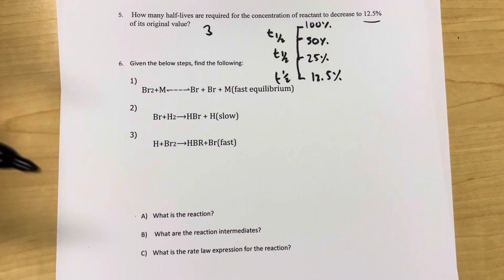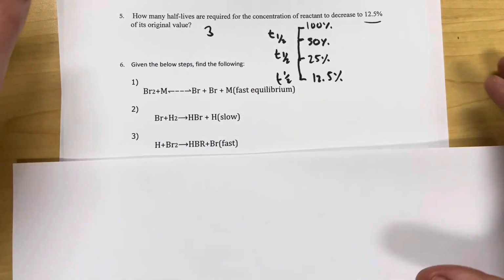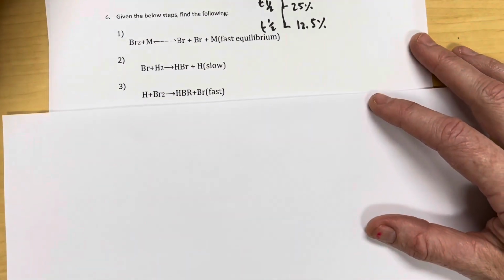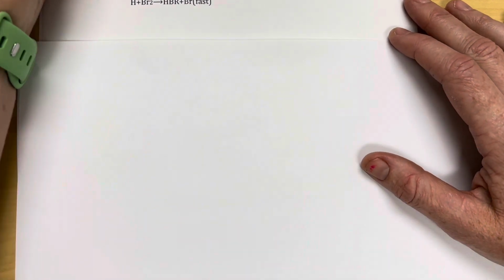First, question A says, what is the overall reaction? So for the overall reaction, we have to add these steps up. In fact, I'm going to rewrite them here just to make it a little clearer and so I don't screw everything up and have to undo it.